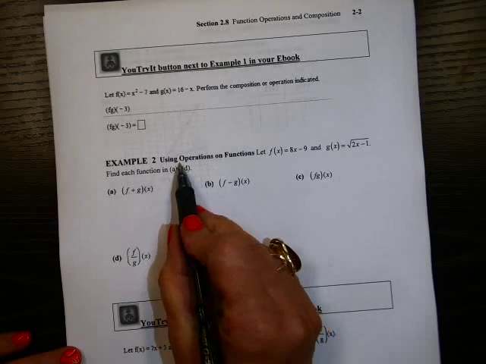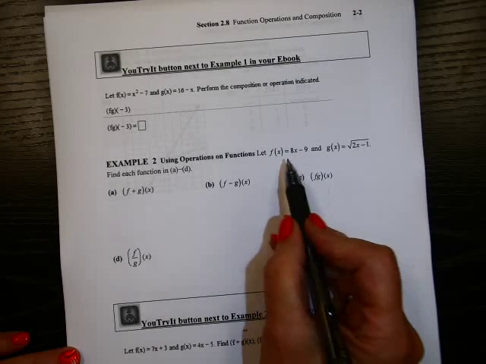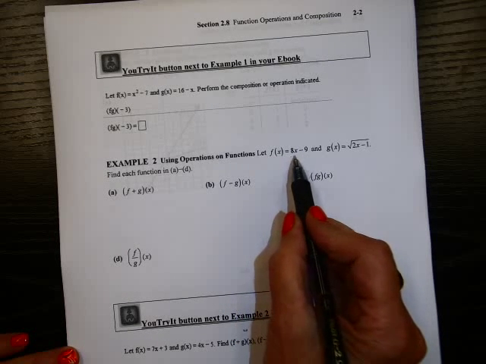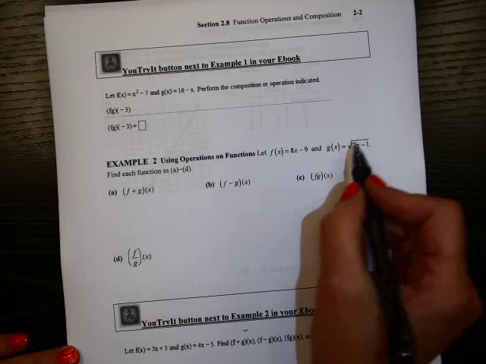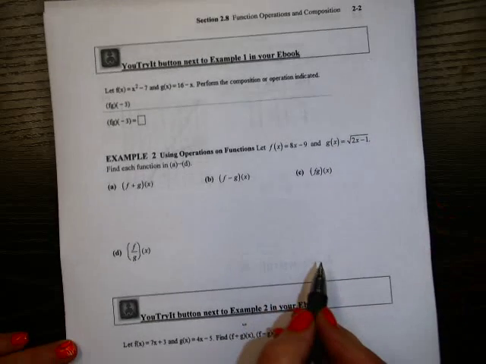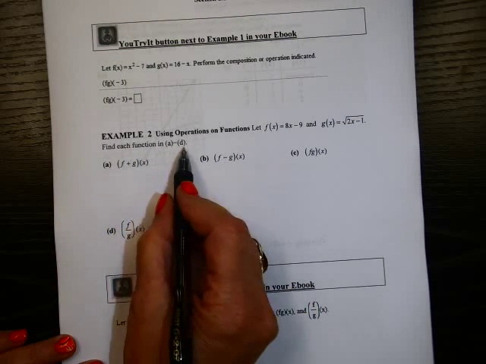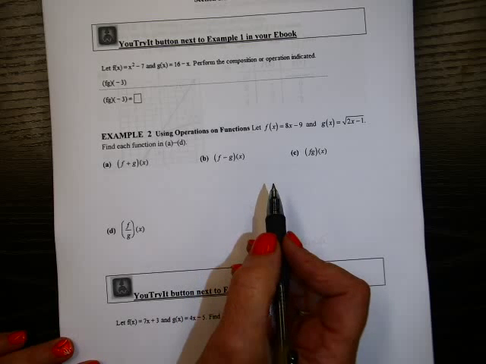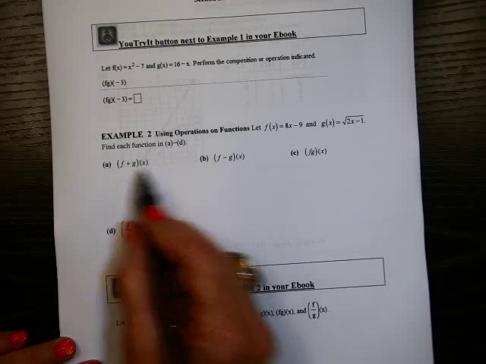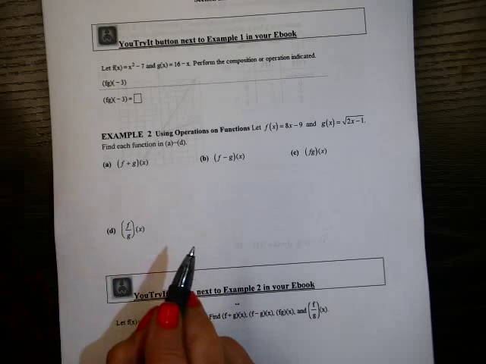Example 2 says using operations on functions. Again, it's going to give us a function f of x equals 8x minus 9. It gives us g of x equals the square root of 2x minus 1. Find each function in A through D. So again, we're dealing with the operations, addition, subtraction, multiplication, and division. But I want you to see the difference.